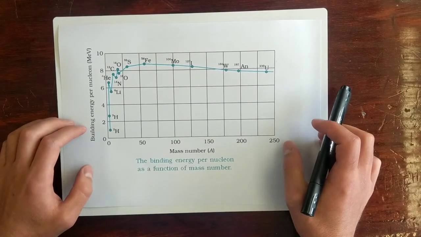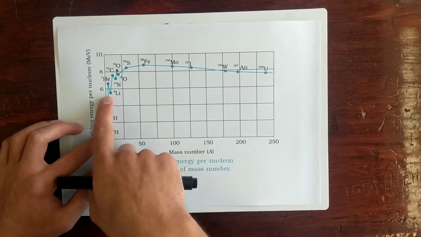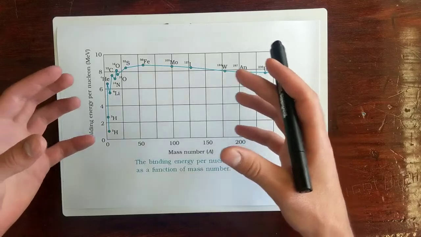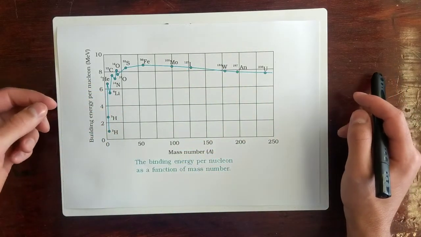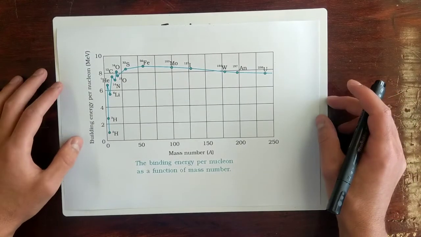For the first few nuclides, as we climb and we get higher in our mass number, that is when 2 nuclides are fusing together to form a new nuclide where the sum of the mass of the parts is greater than the mass of the whole.